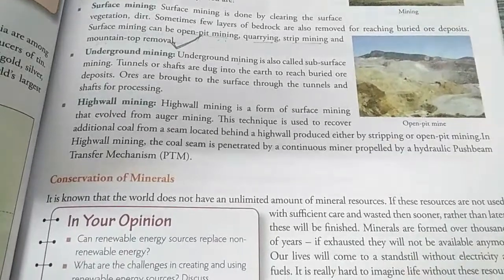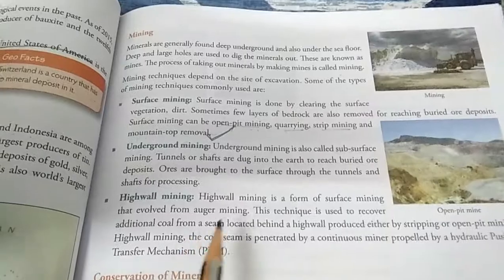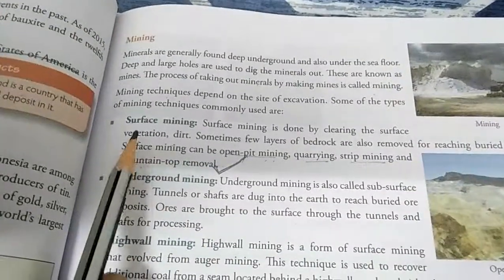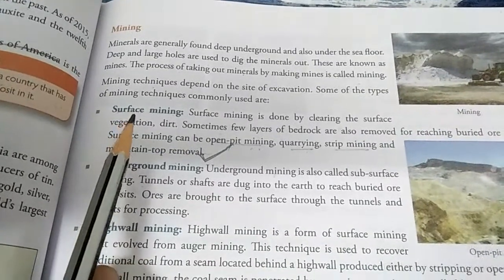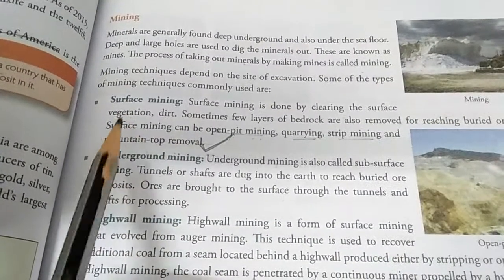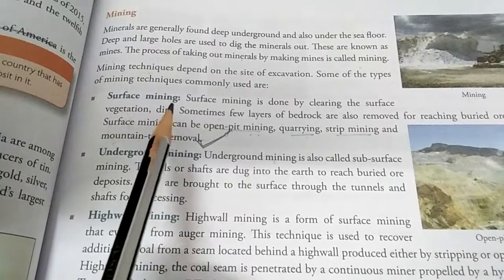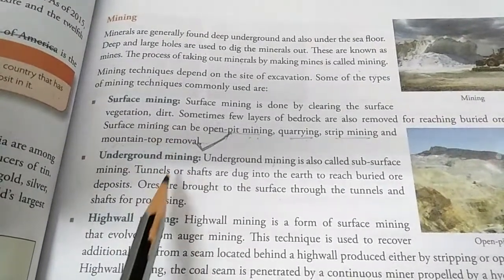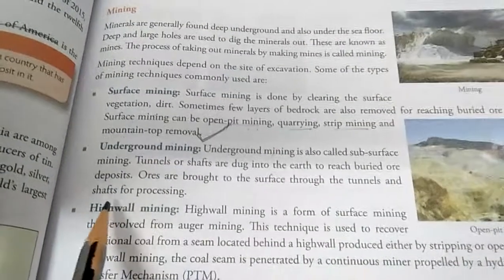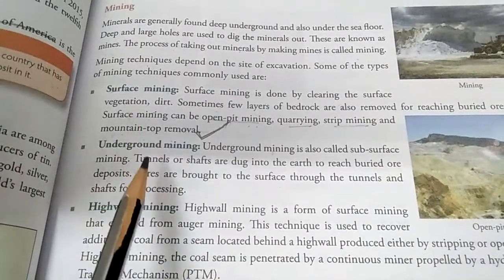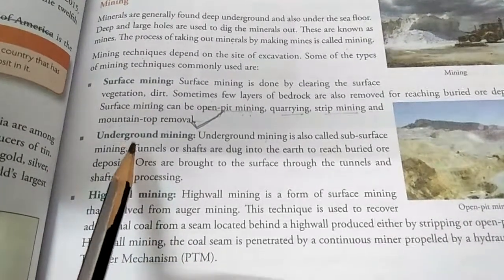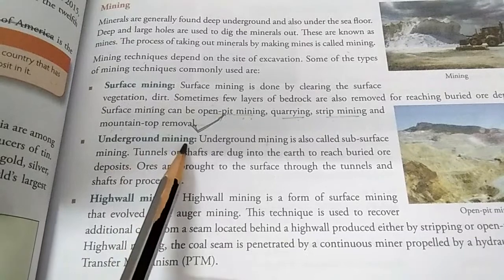Today in class 6 geography, we will be discussing the types of mining. In mining, in my previous video, I had discussed surface mining, and in the online class also I discussed it. So I hope you have understood surface mining. Now we go to the next topic, that is underground mining.